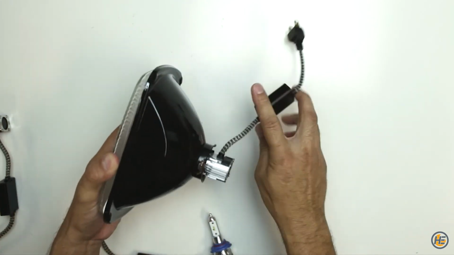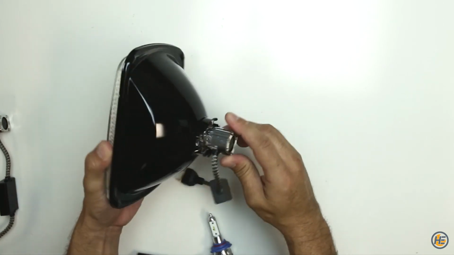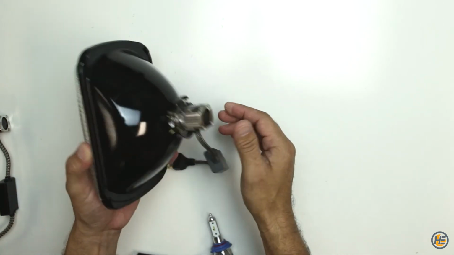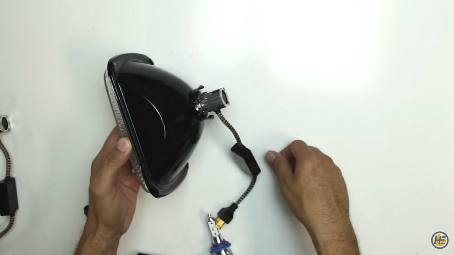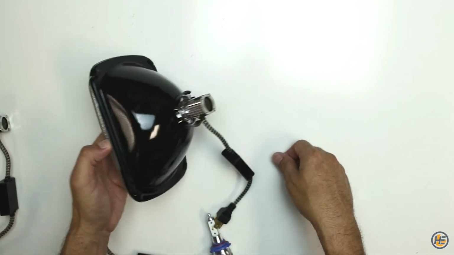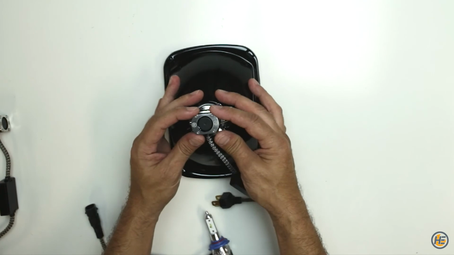And again, you're going to want to end up in the up and down position. So that's how that one would go. And that's the H4.